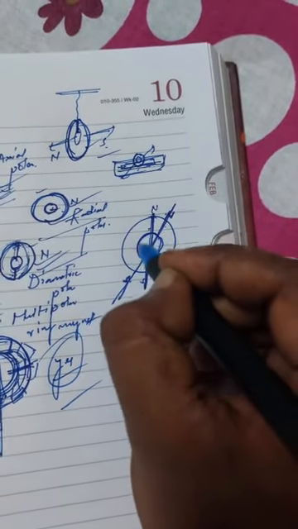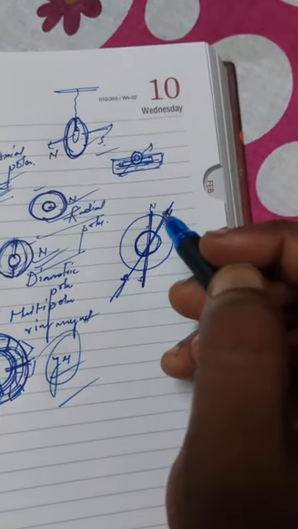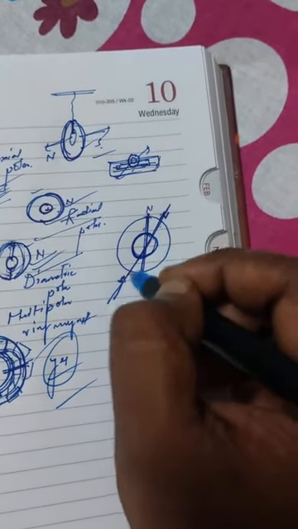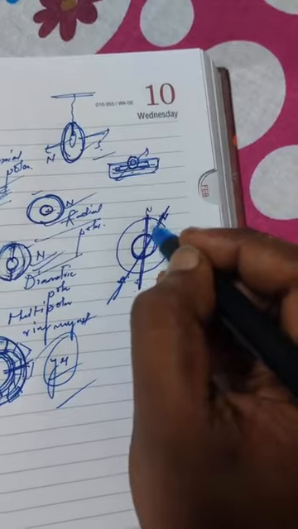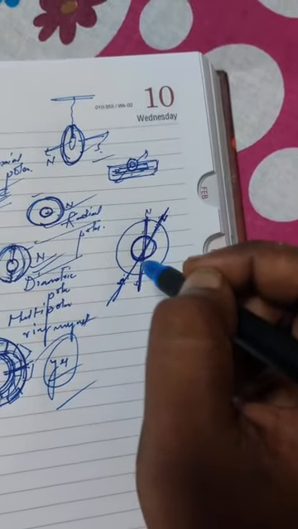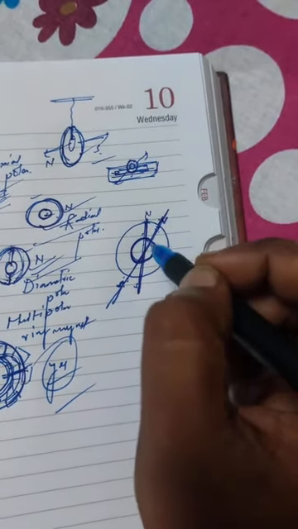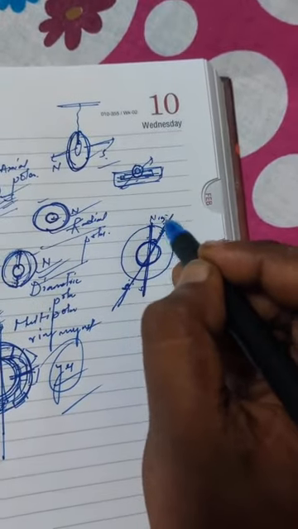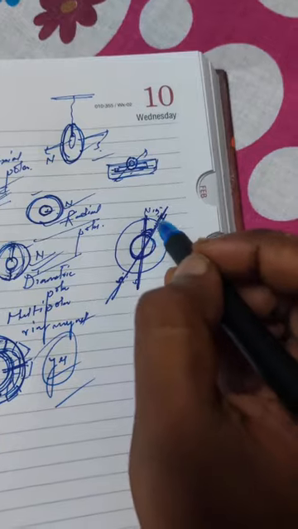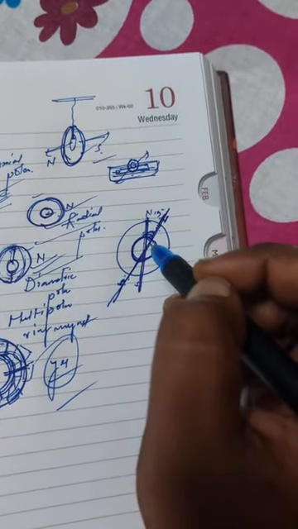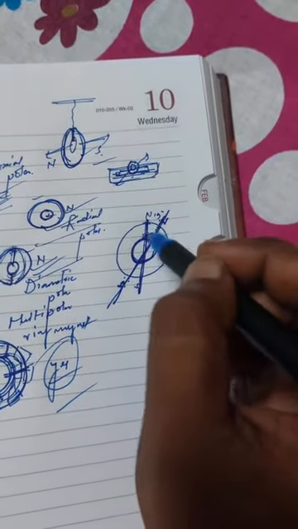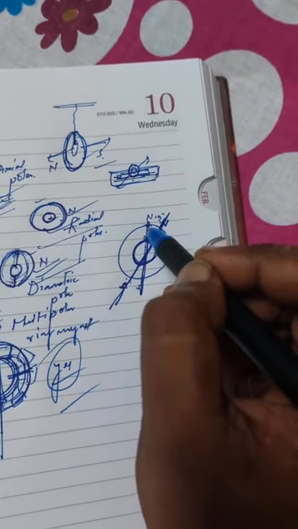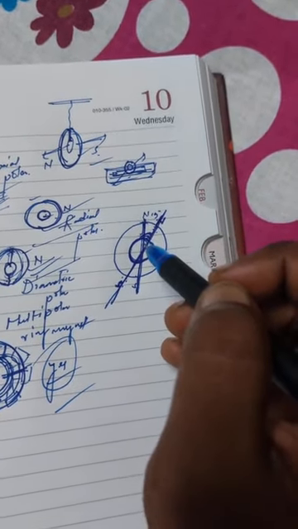The alignment of the Earth's core is not along the north and south geographic poles of Earth. It is slightly 15 degrees shifted from the geographical north and south pole. That's why Earth has two types of poles: geographical poles and magnetic poles.